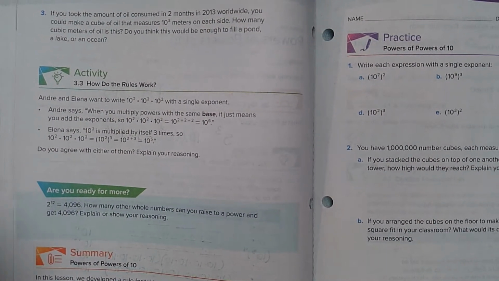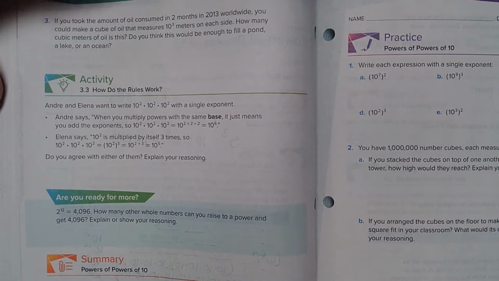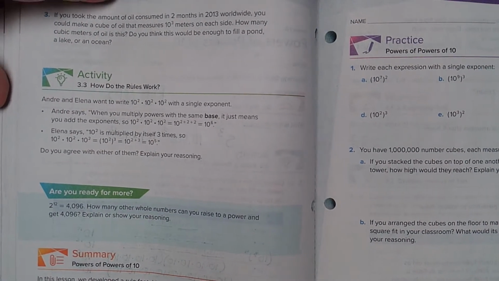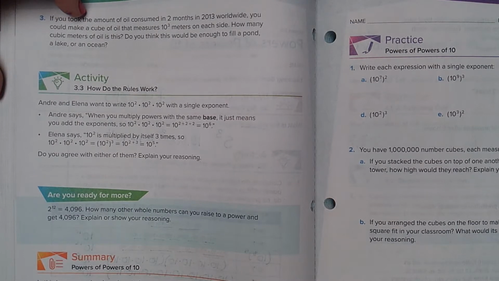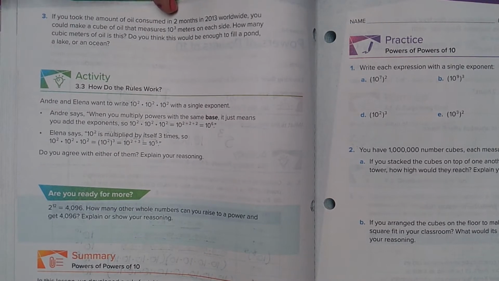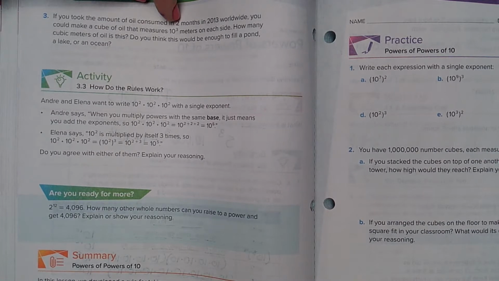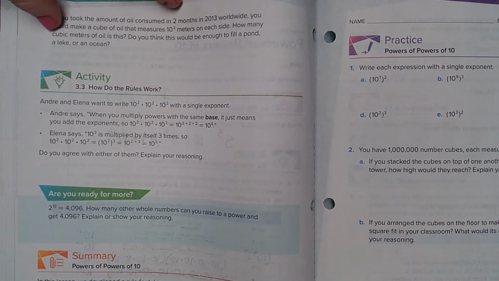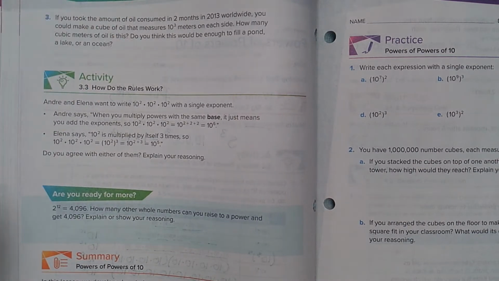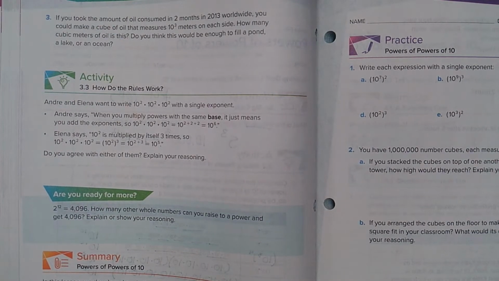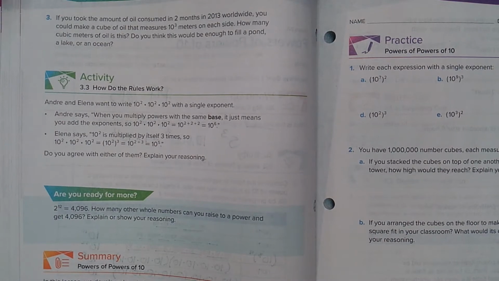If you took the amount of oil consumed in 2 months in 2013 worldwide, you would make a cube of oil that measures 10 to the power of 3 meters on each side. How many cubic meters would this be? So to find volume, we cube it.